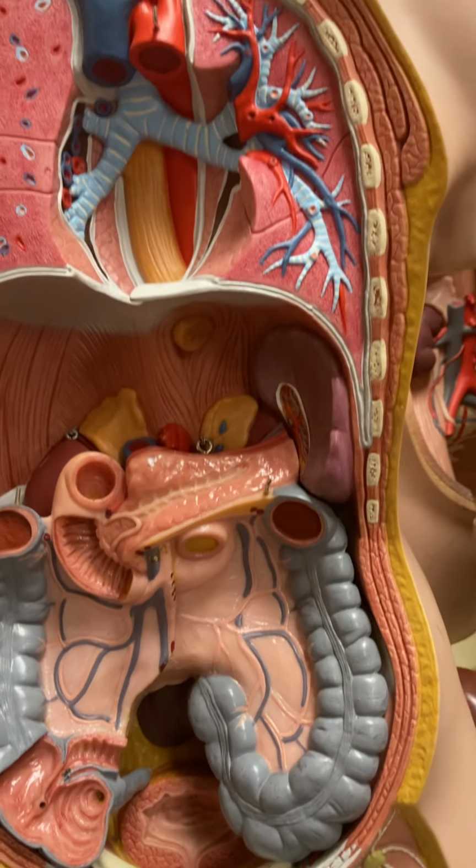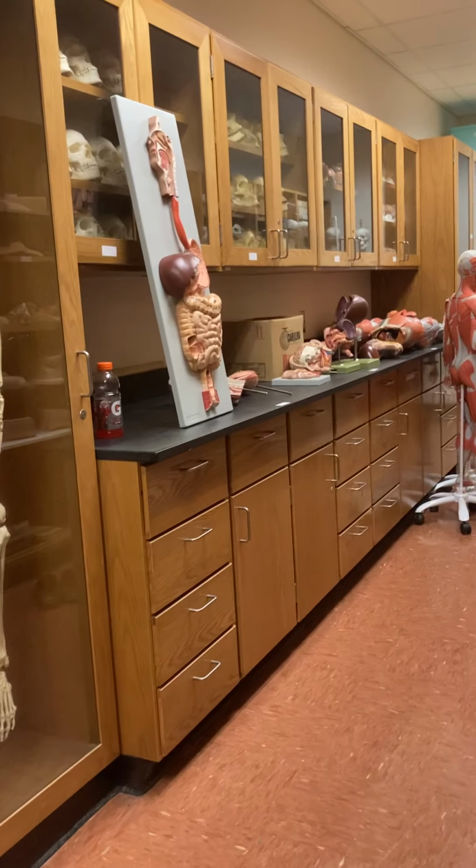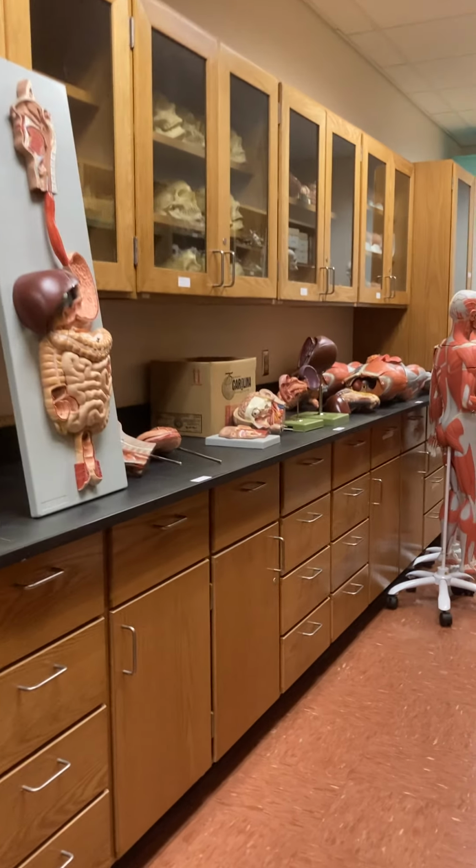So that's it for that. Now let's go to the other GI tract model and go over it all again with some details.